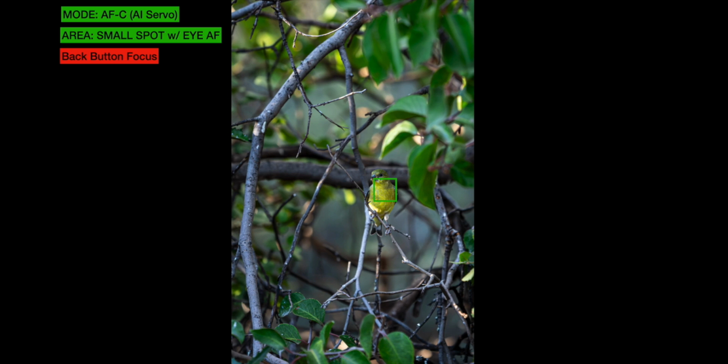so that as that bird hopped around, I was close enough. You could see how shallow my depth of field is. I really wanted to make sure it kept that bird in focus. AFS would be able to get me one shot, but then as the bird moved around, I'd have to continually let go and half press again.